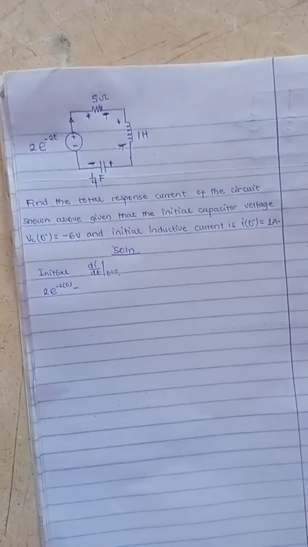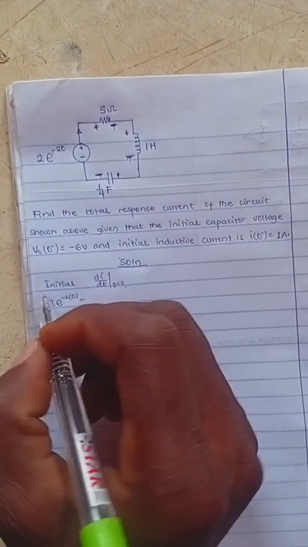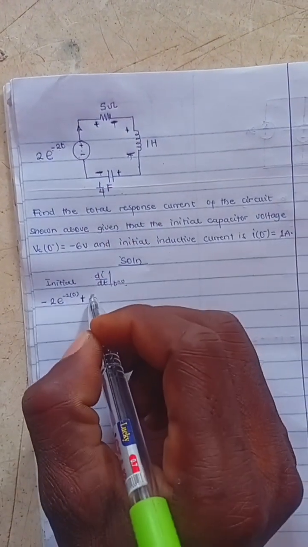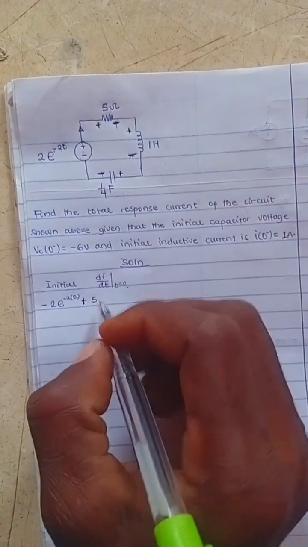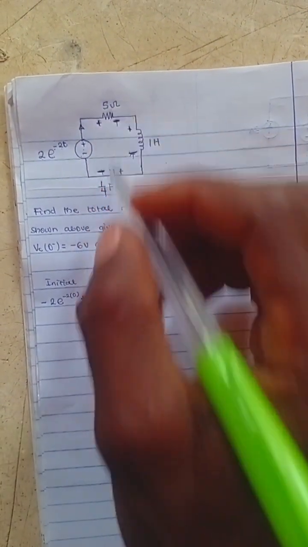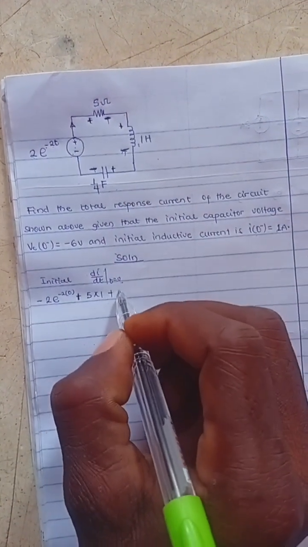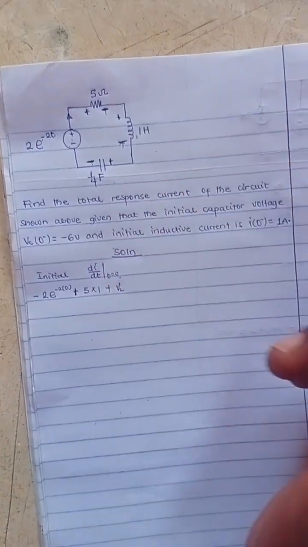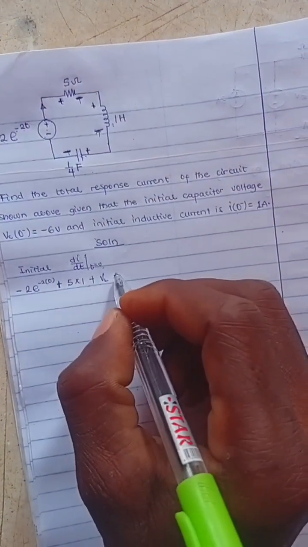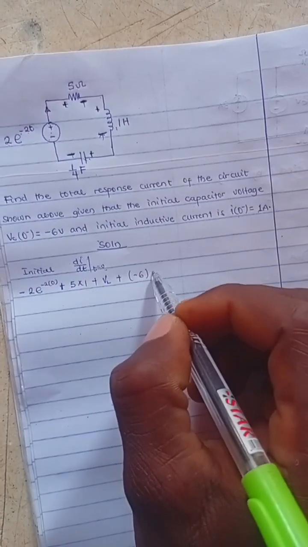So if we have this polarity established, the voltage drop across this is going to be minus, because we have a minus sign. Then here is going to be plus, and here plus 5 times the current in this at the initial stage, times 1, right? That's resistance times current. Then how about this voltage? We don't know, so I'll give it VL. That's the inductor voltage. I don't know that for now. And how about the capacitor's voltage? You said initially the capacitor's voltage is minus 6 volts, so it's going to be plus minus 6 volts. Everything is equal to 0.